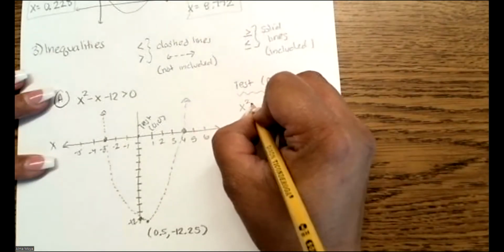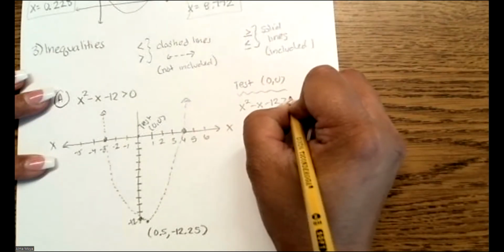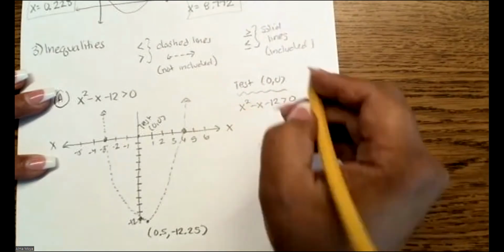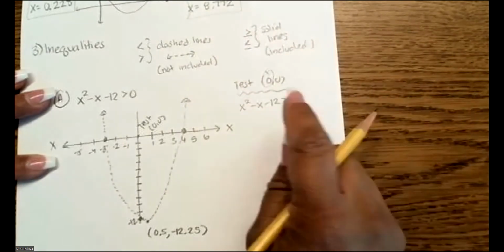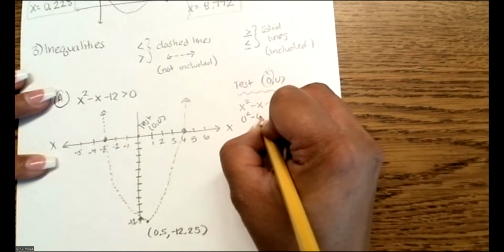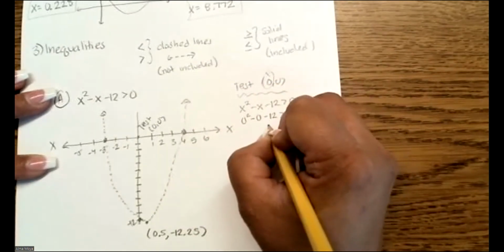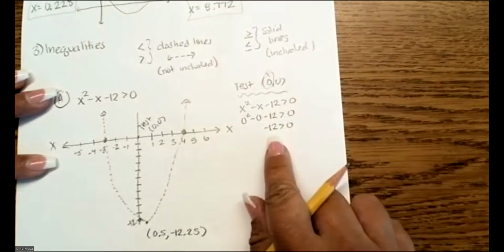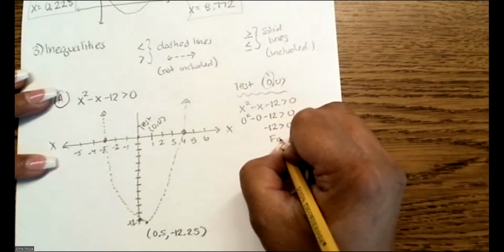So I have x squared minus x minus 12 is greater than 0. The only number I have to actually plug in here is x. So everywhere I see an x, I'm going to plug in the number 0. So this is going to be 0 squared minus 0 minus 12. That's going to be a negative 12. That is not true. That is a false statement.